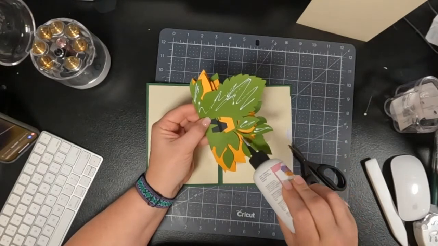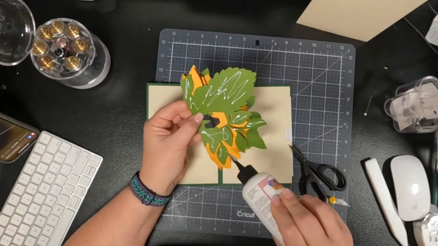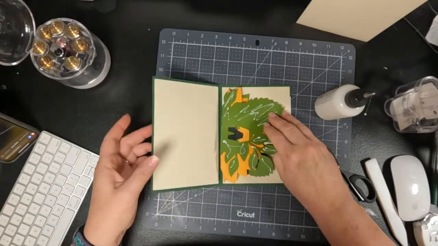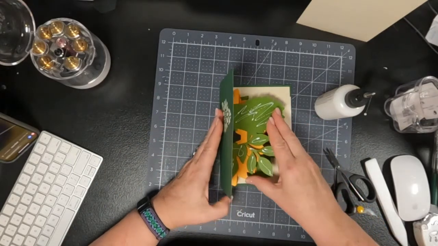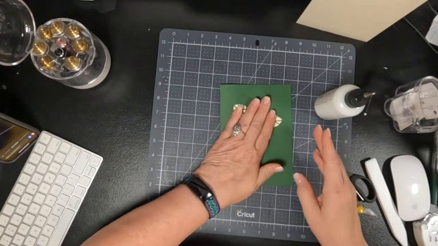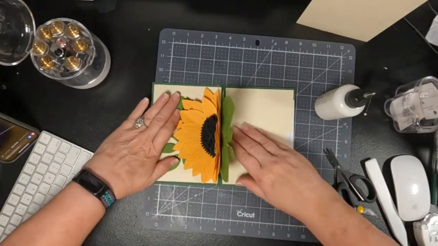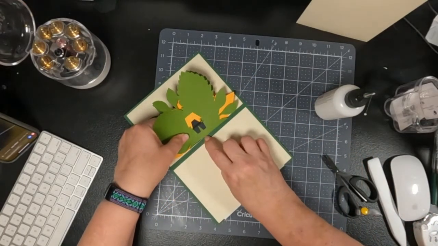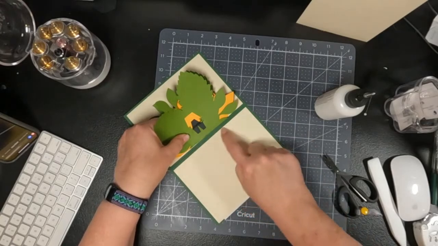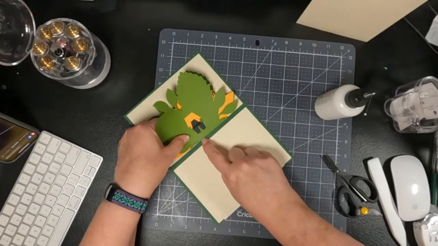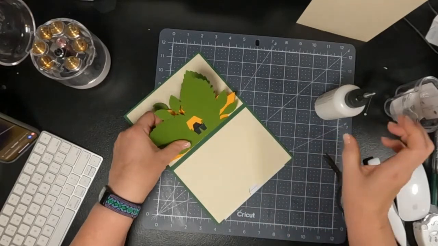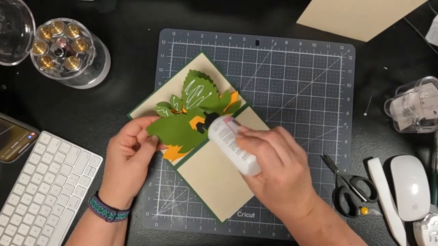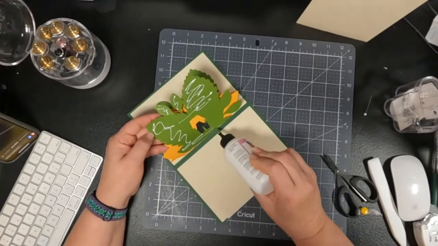And all of these leaves, I'm going to place it center of the card, and then I'm going to glue that front piece down. While it's still wet, make sure that you pull it up to the center of this panel. You don't want to come past the center of that panel. Okay? So make sure you're using enough glue that will let you slide the mechanism.